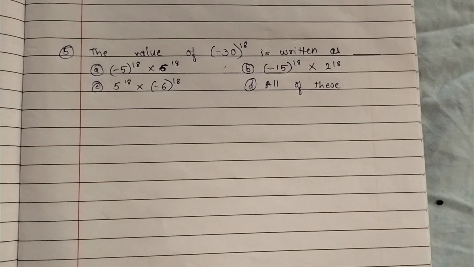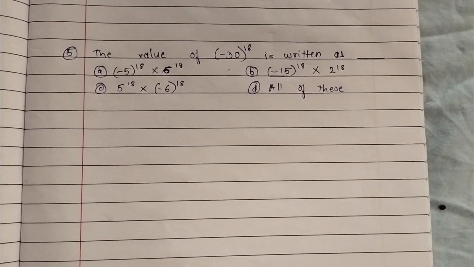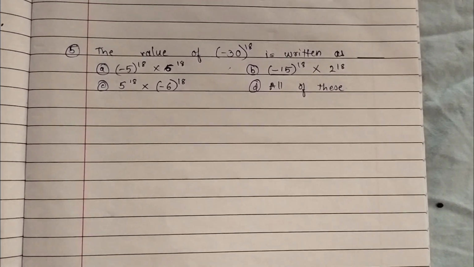Now there is a sum for you. You solve this and put the answers in the comment box. Let's see if you can solve it.